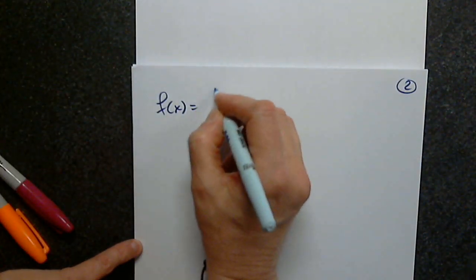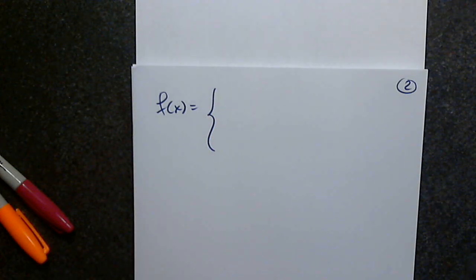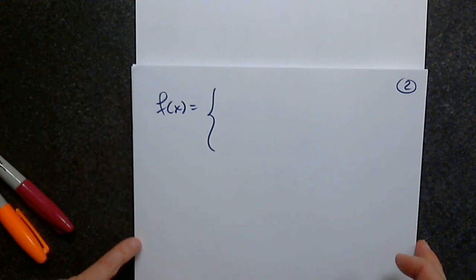Okay, do you have another piecewise defined function for me, or should I make one up? Okay, very good. 2 branches or 3 branches? 3. Okay. Let's do it 2 now.